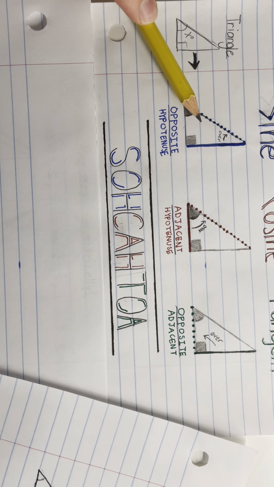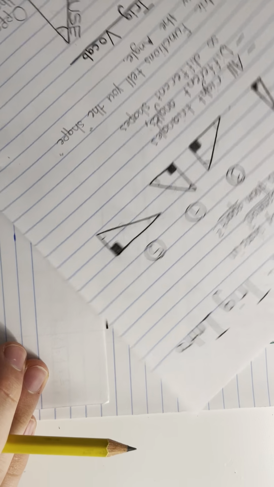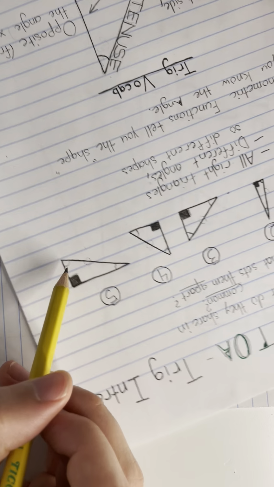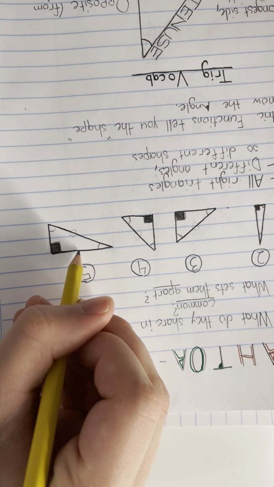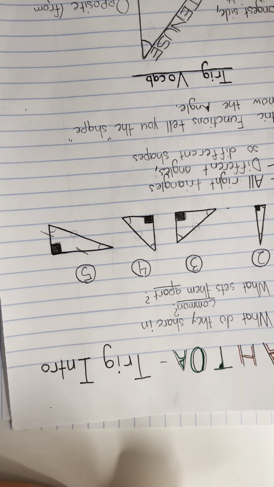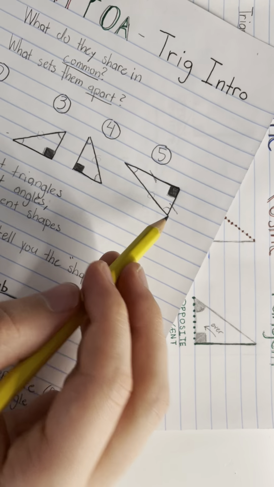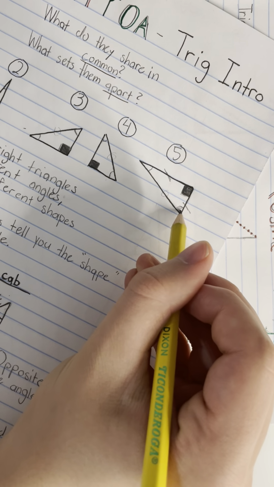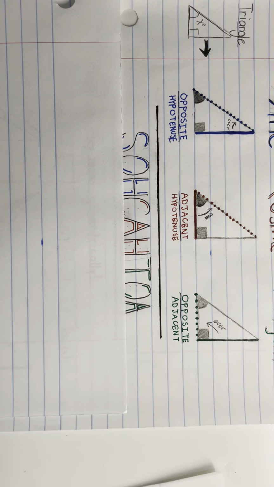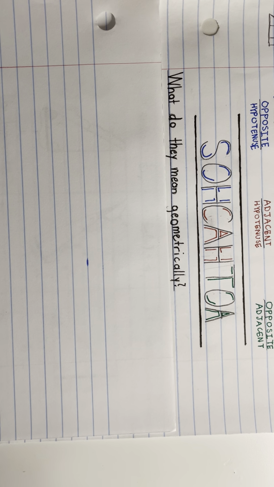And right triangles don't always look like this, or not always flipped this way. Sometimes, like in this one, you'll have it like that. If you were to take the tangent of this angle here, it would be this side divided by this side. But it doesn't matter which way you look at it. What matters is the angle that you choose. So what do these functions mean geometrically, or what do they mean visually?